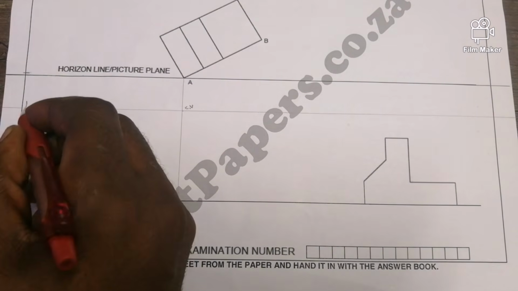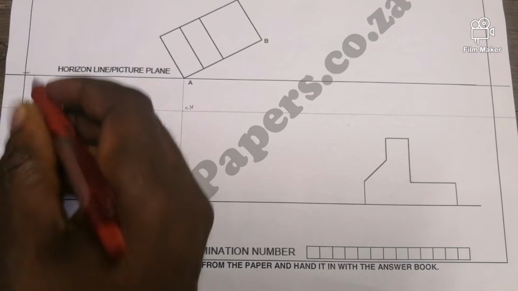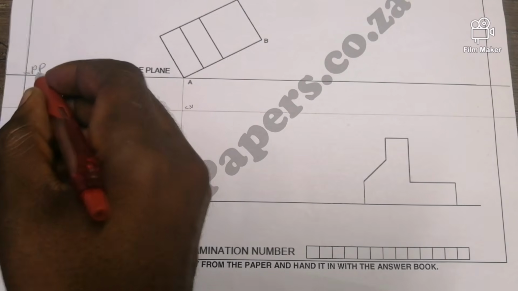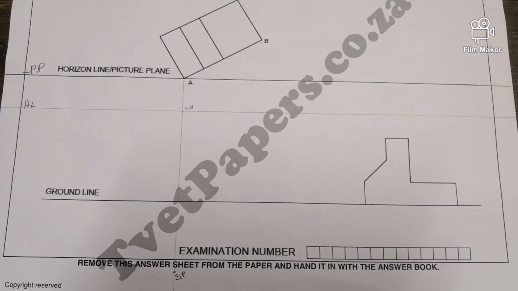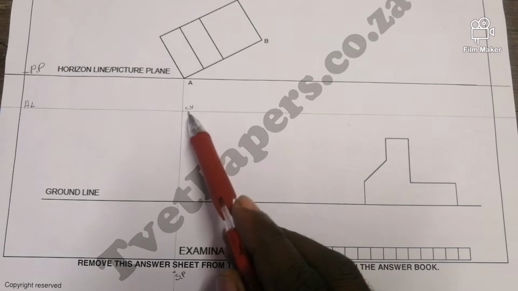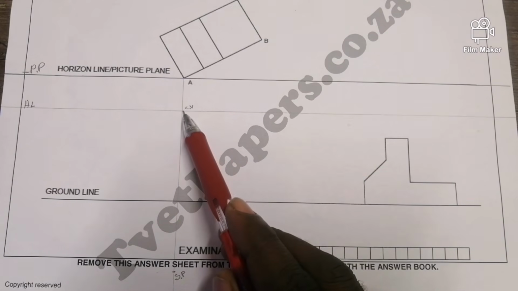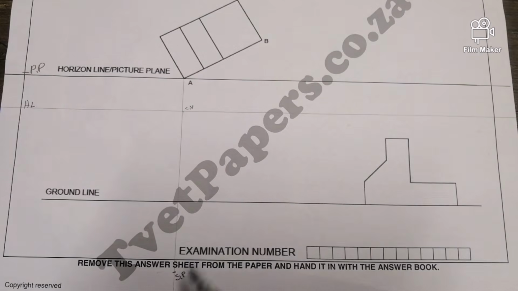This is supposed to have HL here and picture plane there, you understand, and the ground line, which is this one. So the center vision point is that one, the ground point is this one, and this one is SP, which stands for stationary point.